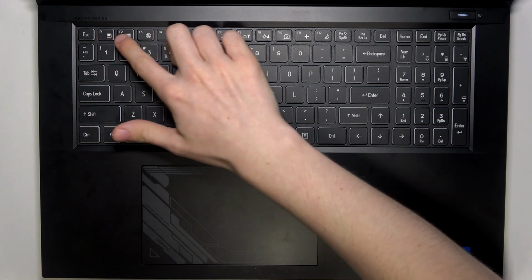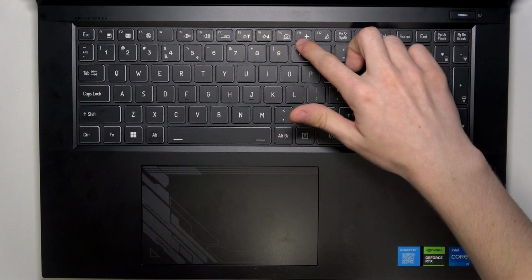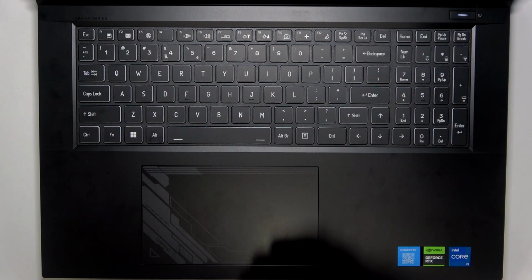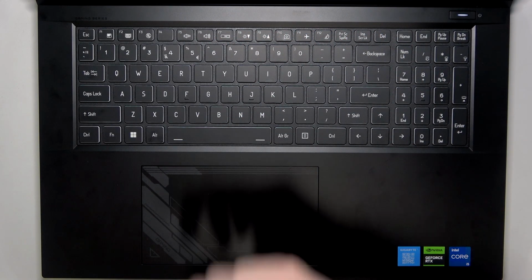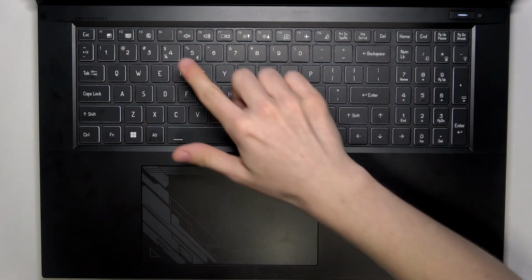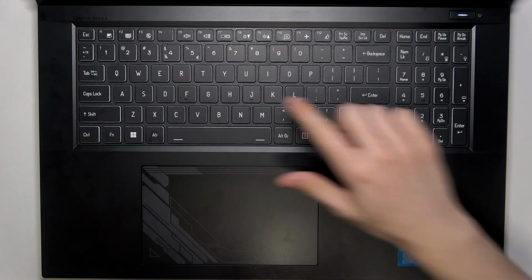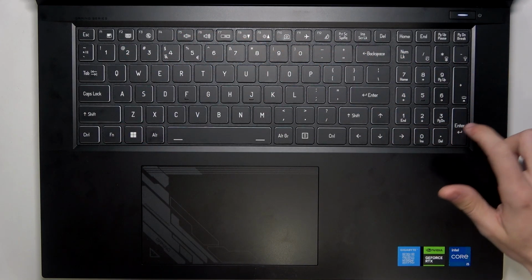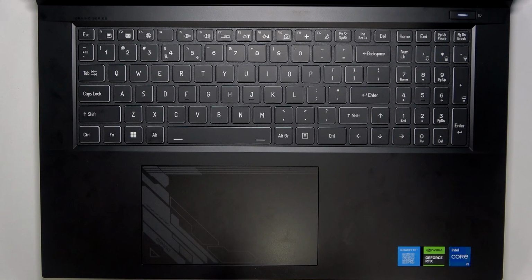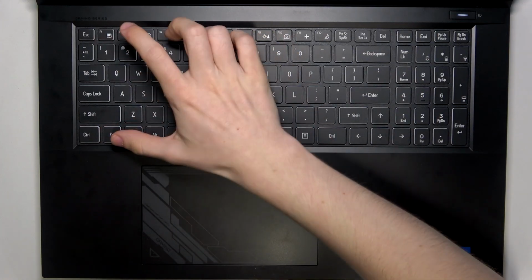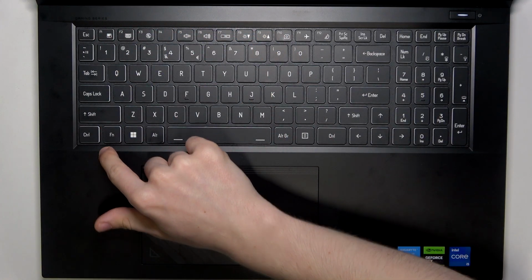But you also may notice the secondary functions on some of these, which are these symbols. And they are not only on the F keys, but also on the number 4 and on some of these keys on the numpad. And I'm gonna explain what they do. So in order to use the secondary function, you need to press on these keys combined with the Fn key.